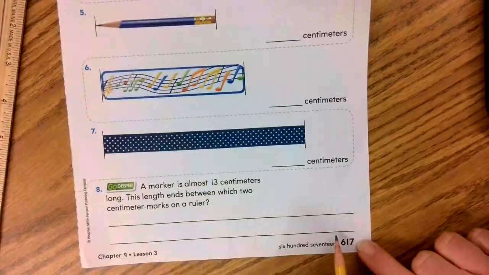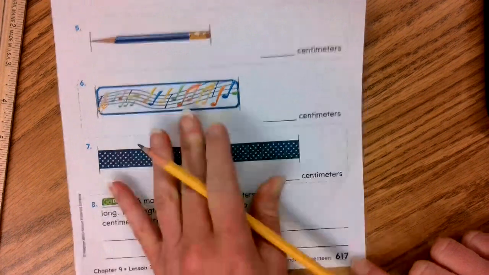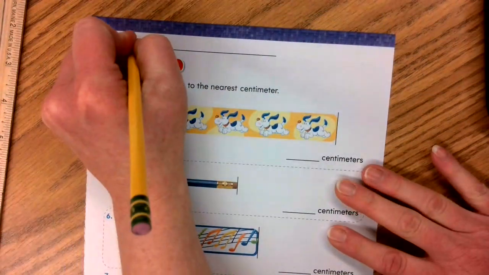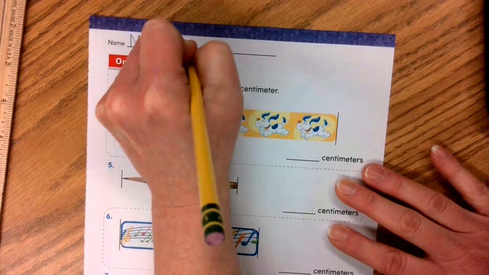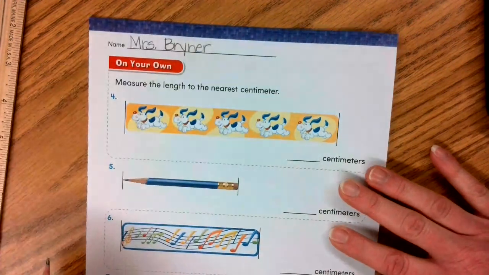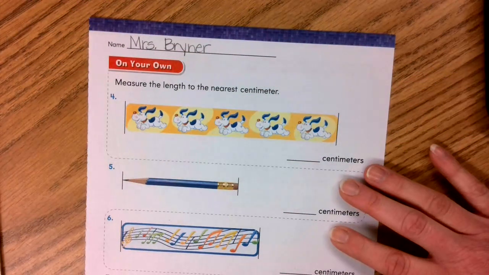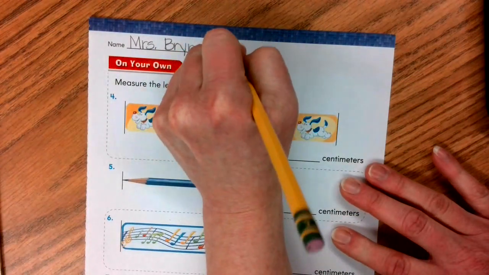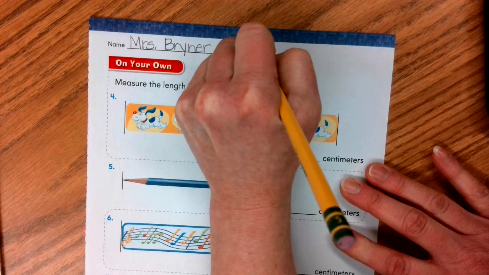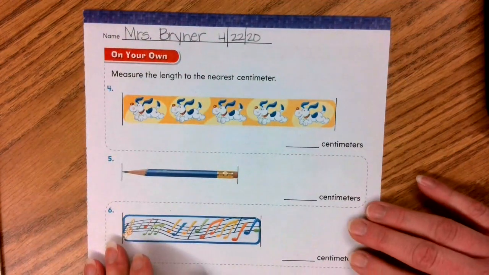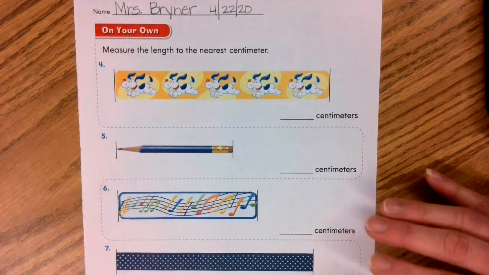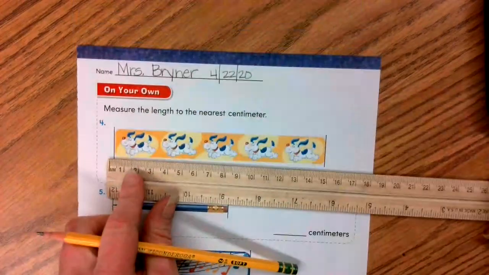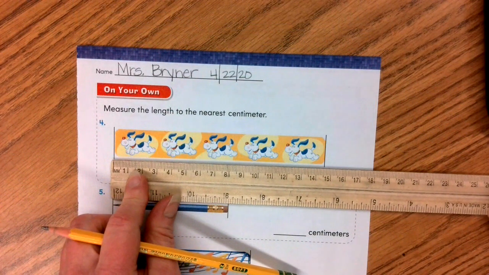All right, we are now on page 617. So please get that out. Put your name at the top. And again, put the date. Okay. Now, on this page, you're simply going to use your ruler and continue measuring, all right?